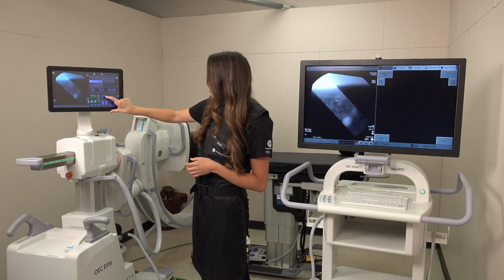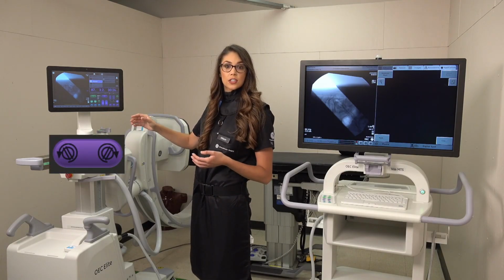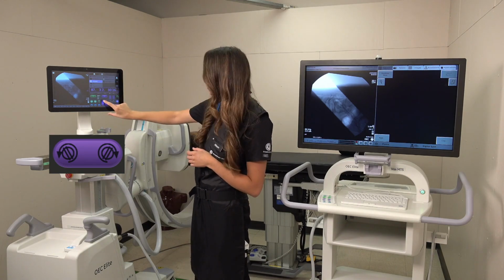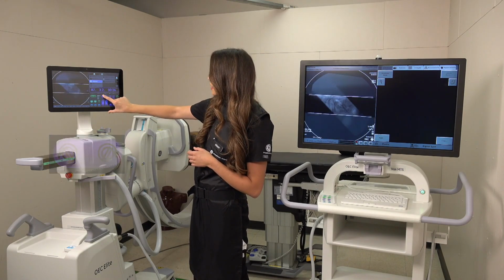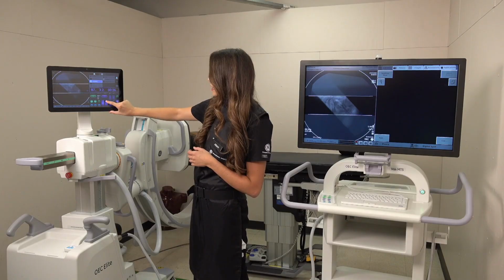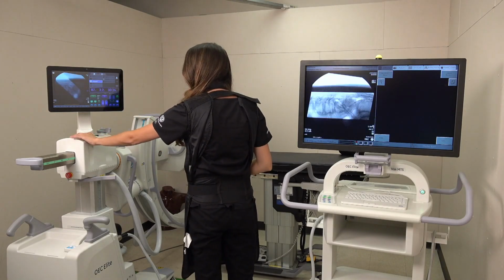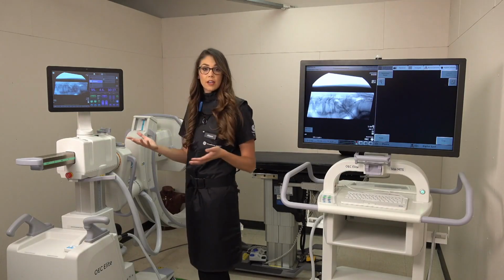At the very top here, you have a rotation function that will actually rotate your linear collimation over your area of interest. Once you rotate, we'll get that nice and centered up, open that up a hair, and take our new picture, and there you have it.